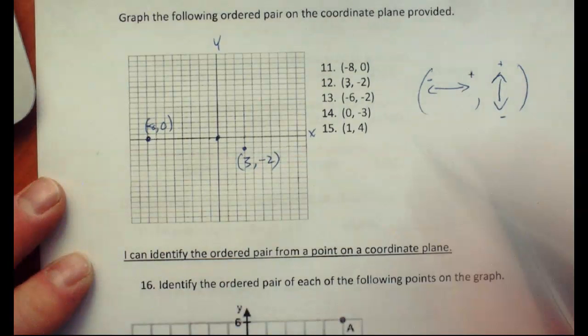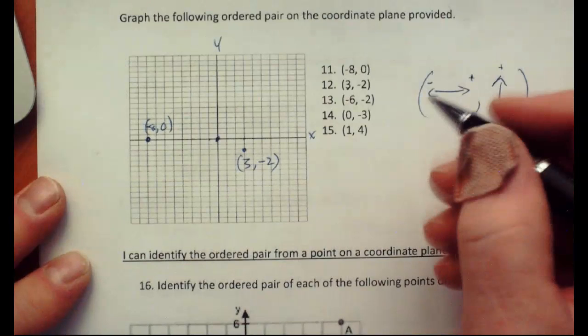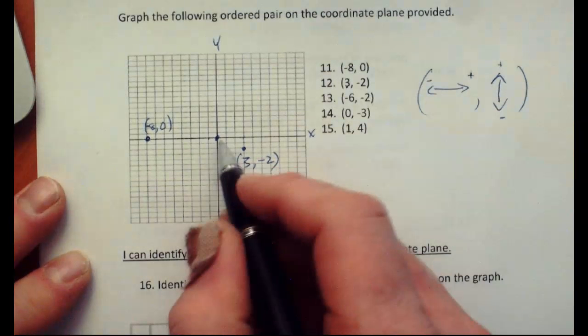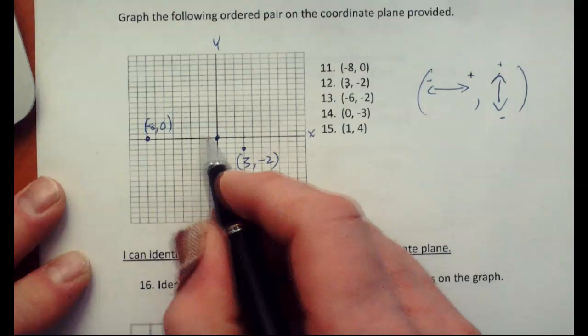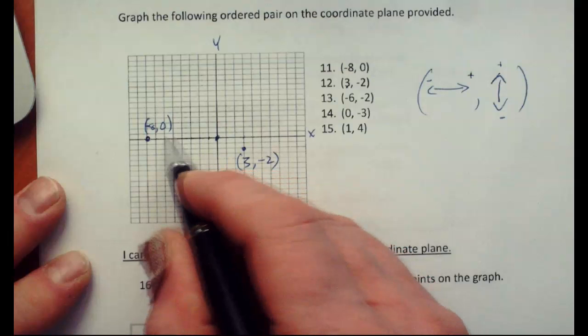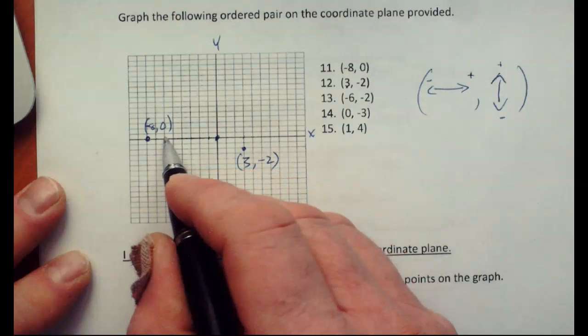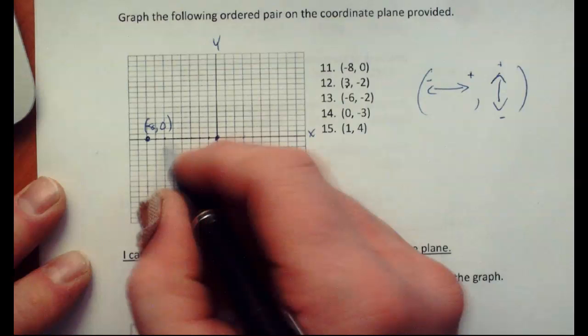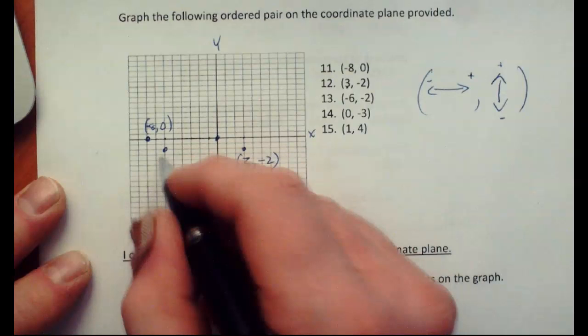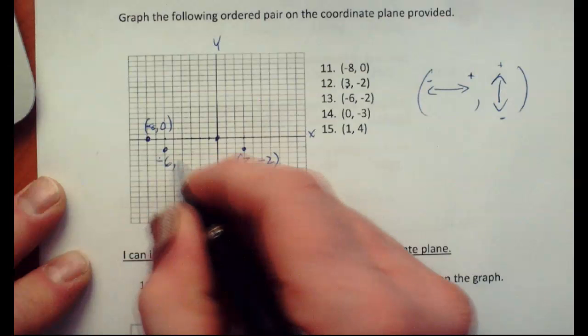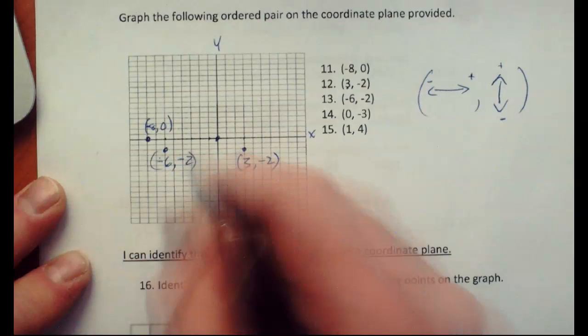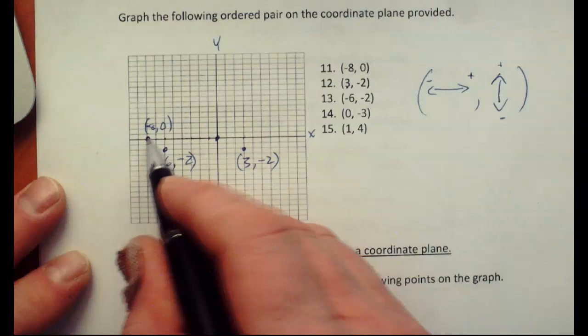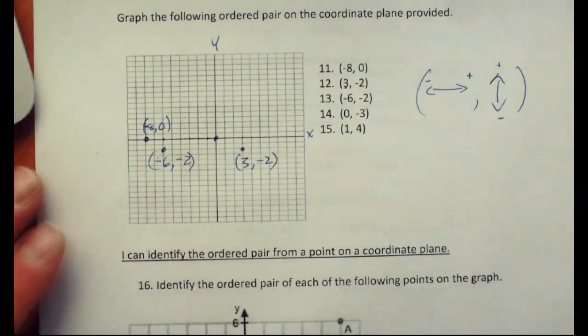All right, now we have negative 6, negative 2. So we're going to go backwards again. 1, 2, 3, 4, 5, 6. And then down 2, because it's a negative number, that would be right here. Negative 6, negative 2. Well, if this is negative 8, that would have to be negative 6, so that guy's graphed right.